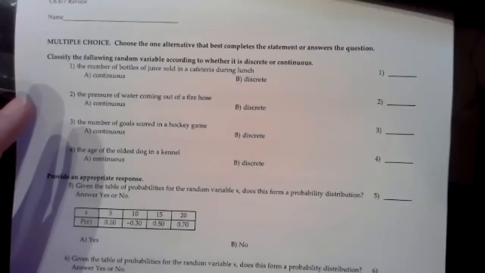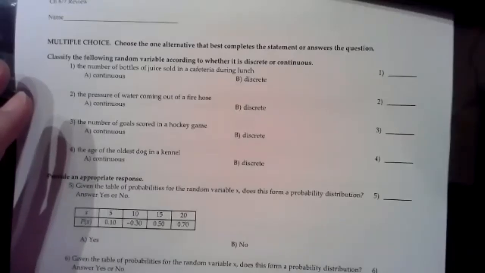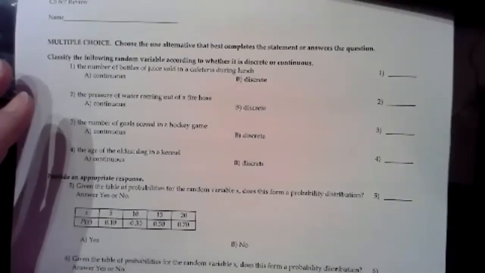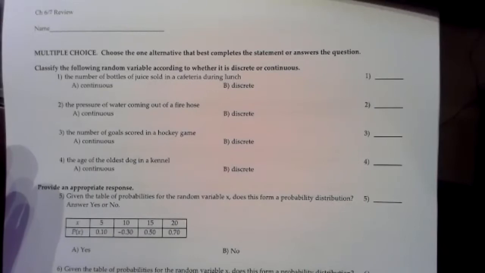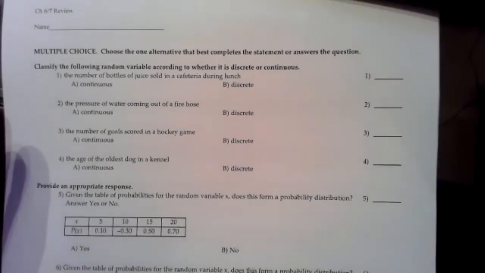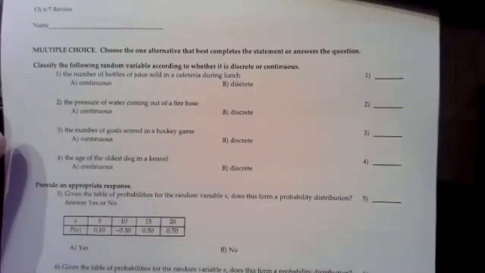All righty. There we go. All right, so can everybody see okay? All right.